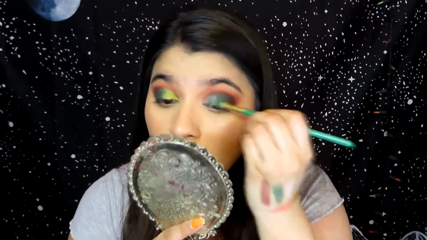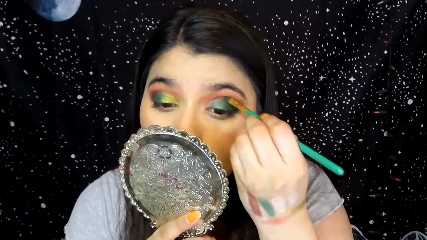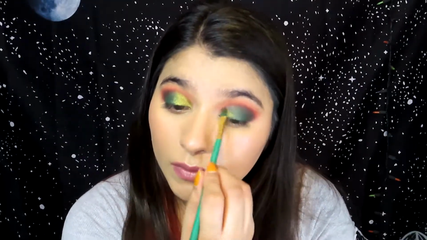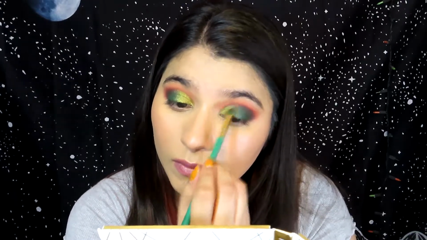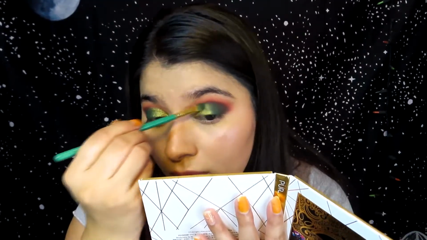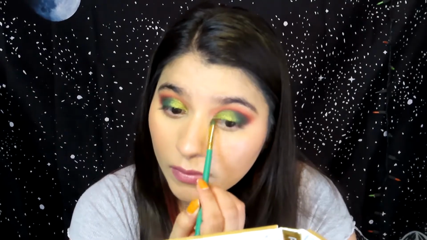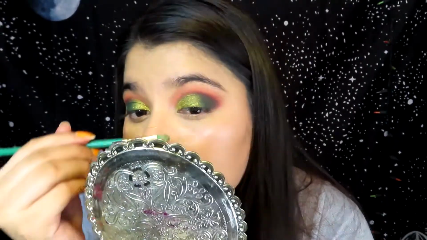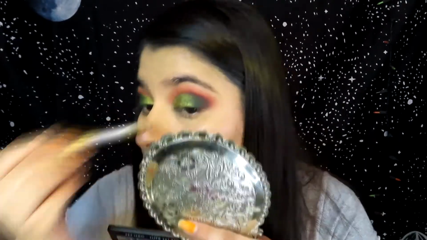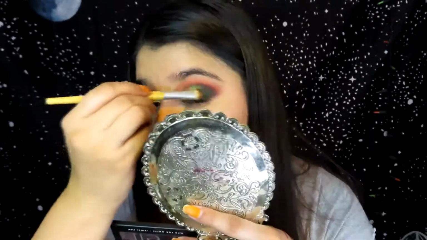Okay, now I'm going to be doing the same thing on this eye. I don't know why the texture always looks different on this side than on this side. Okay, now for my lower lash line, I think I'm going to put the green.